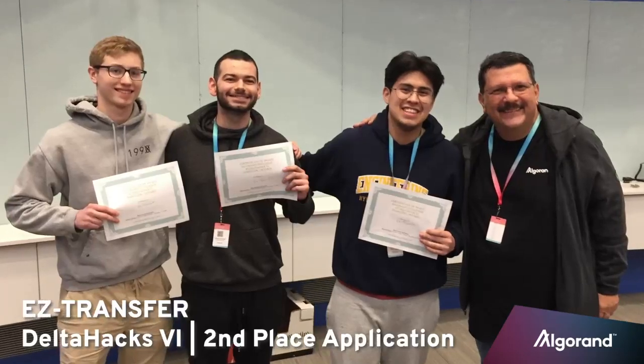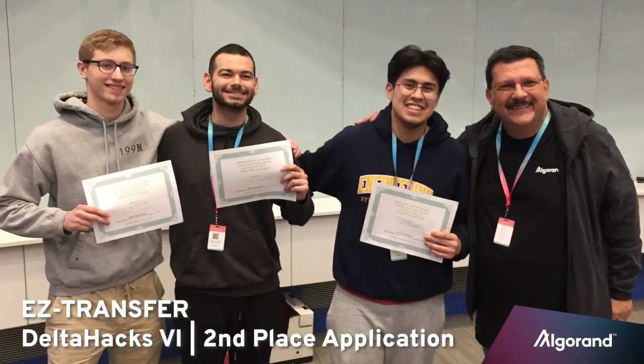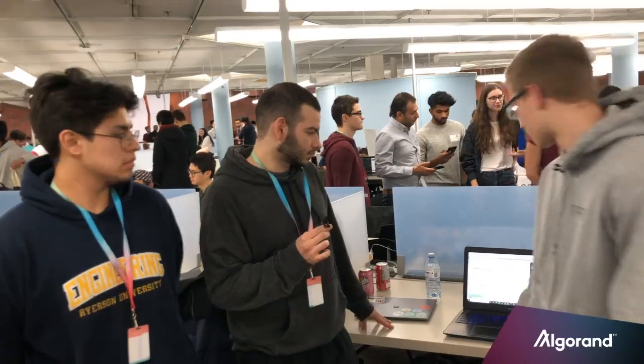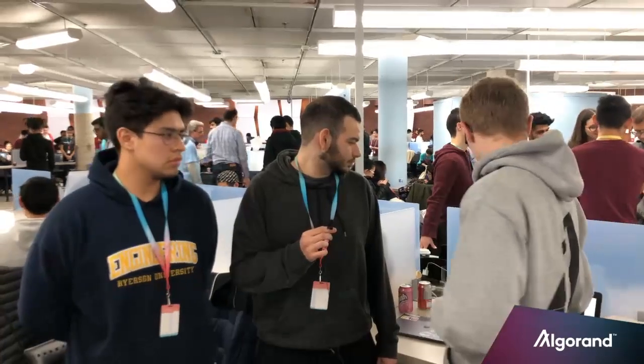Our application is called Easy Transfer. I guess I'll pull it up here. The idea behind it is basically an e-transfer alternative that could be a lot quicker, with a lot lower fees, and using stronger technologies than what's currently available with Interac e-transfer technologies. The best solution that we thought of would be blockchain using Algorand DevTools.